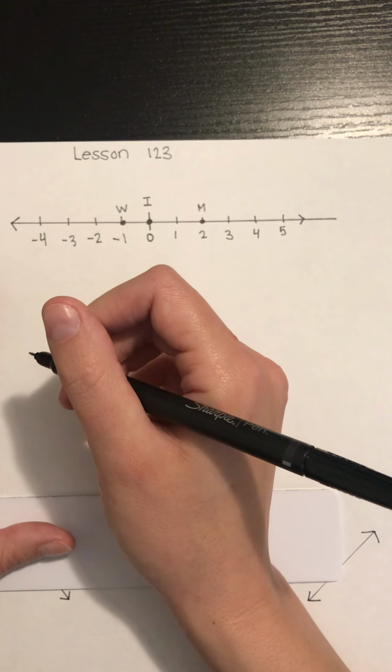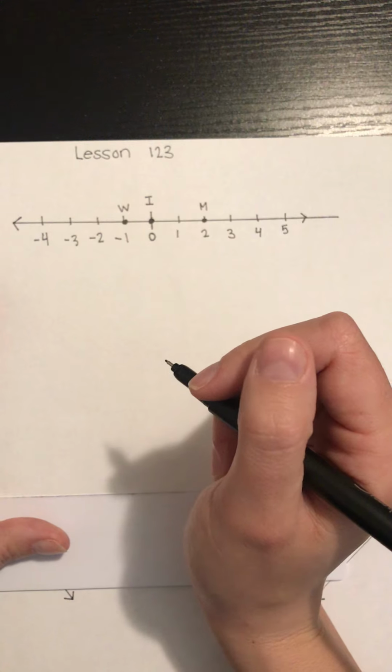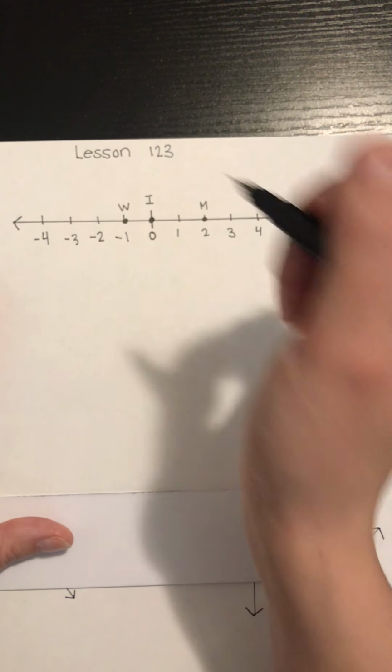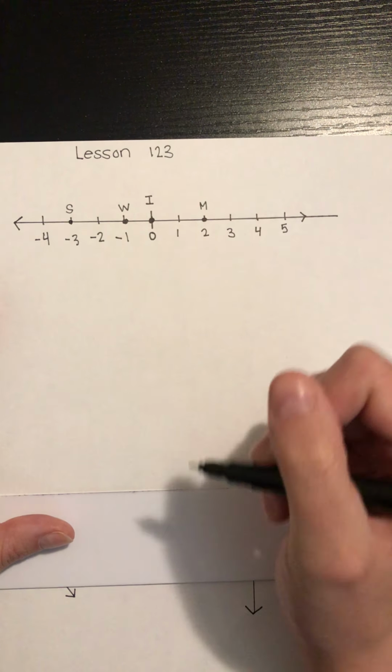Now we're going to put a point at -3 and label it S. So point to -3. Here it is, and we're going to label it S.